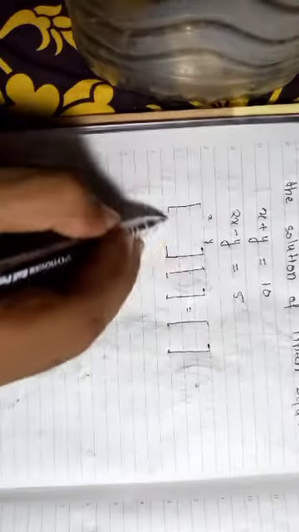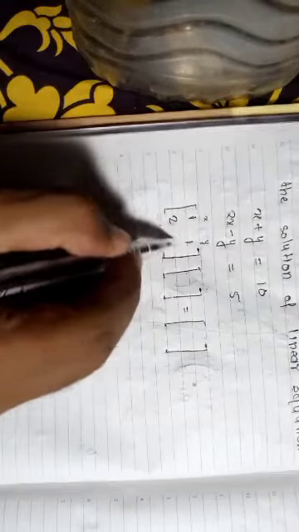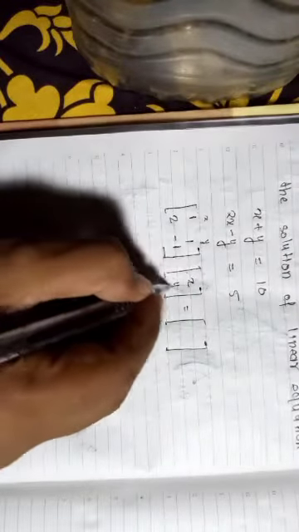Here you write the coefficients of x: 1 and 2, then 1 and -1. This is x and y, and here you write 10 and 5.